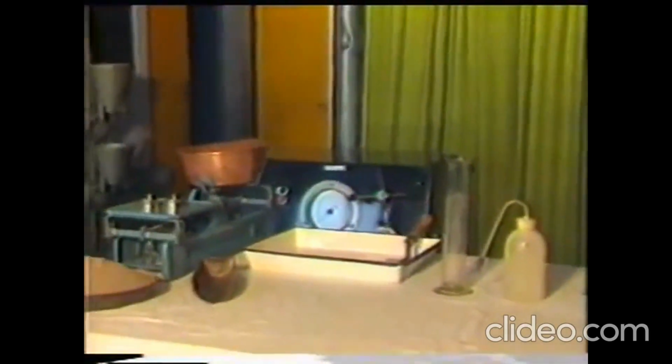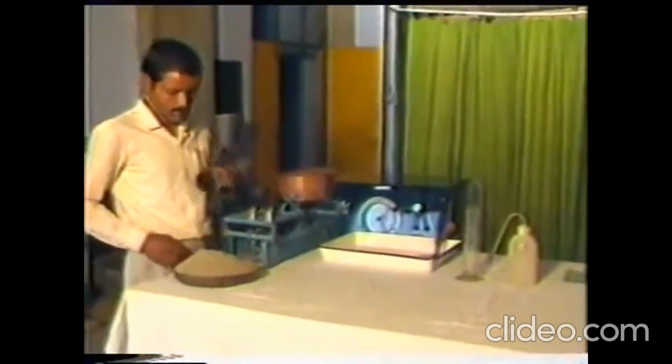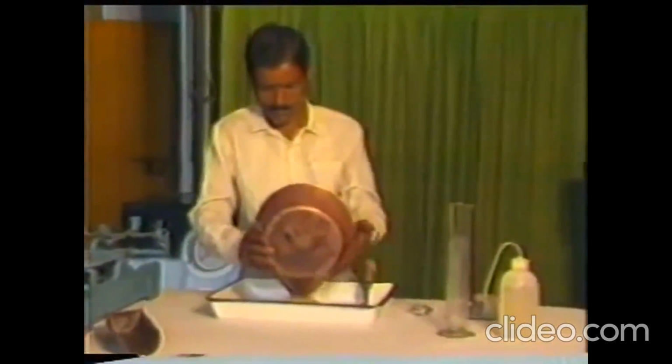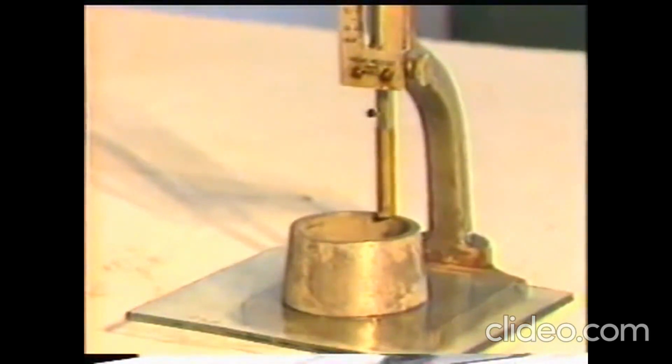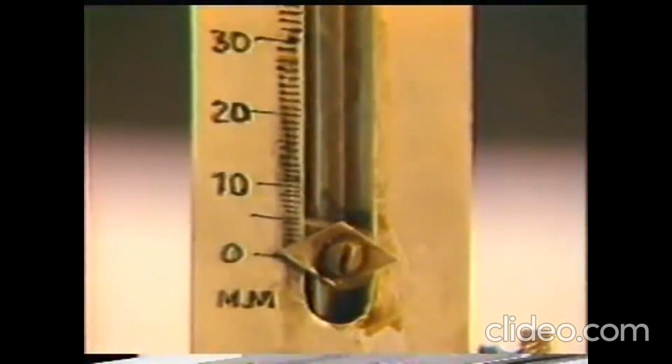This test involves a number of steps. Take 400 grams of cement and place it in an enamel tray. Adjust the indicator of the Vicat's mold to show the zero reading when it touches the surface of the non-porous plate below.